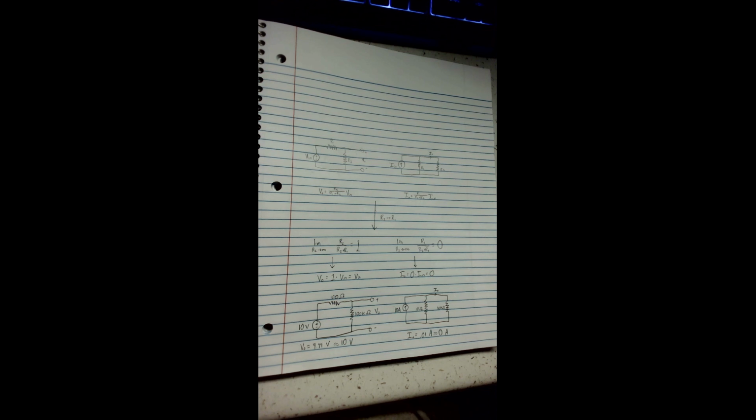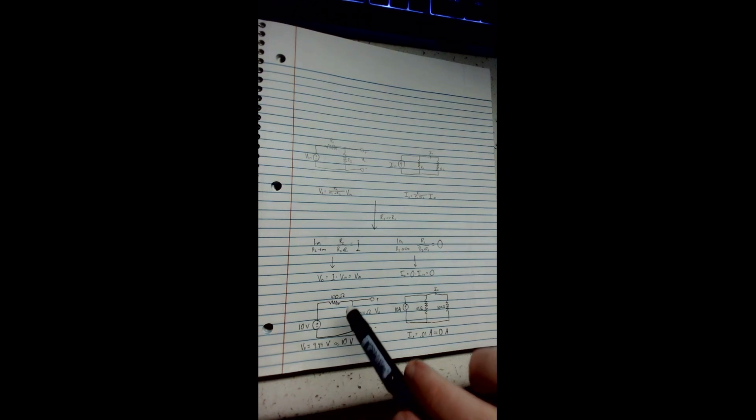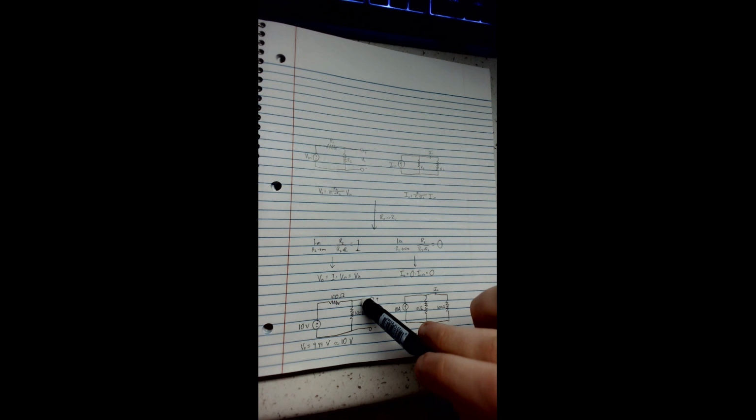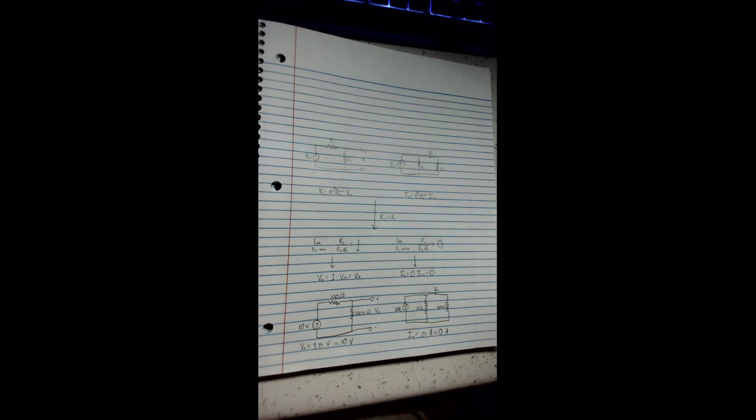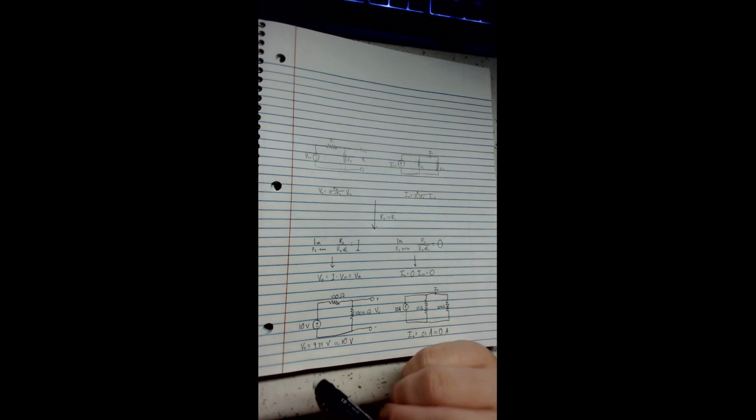So now when we put some numbers to this, and we use 100 ohms and 100 kilo ohms, a difference of about 1,000, and we do the voltage division, we see that this actually comes out to 9.99 volts, which for all intents and purposes, we might as well just call 10 volts. The difference is very small. It's like a 0.1% difference.